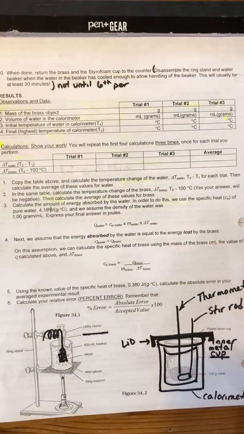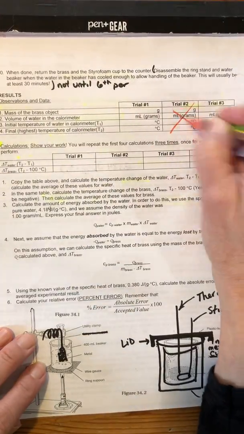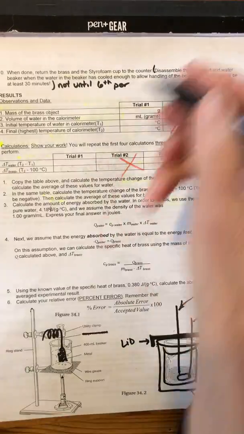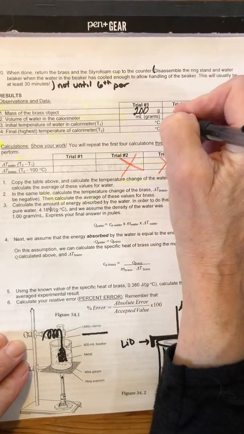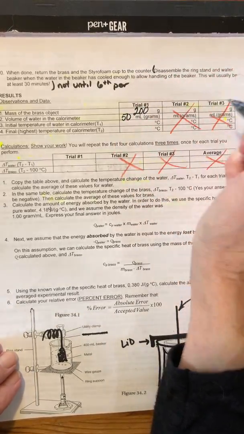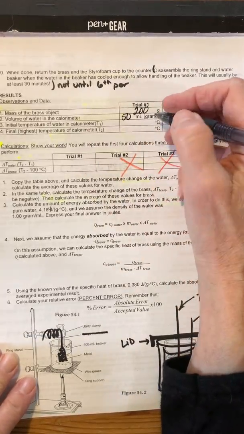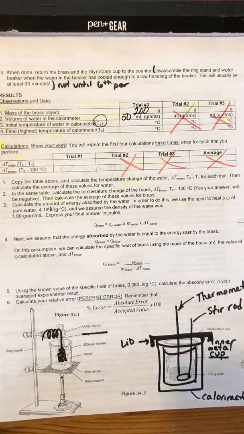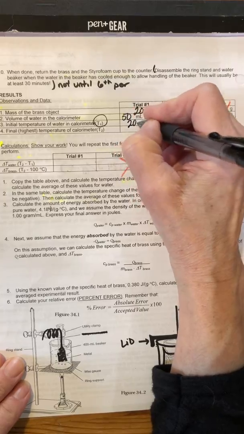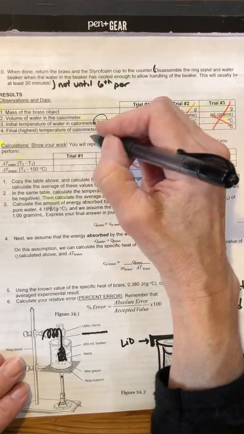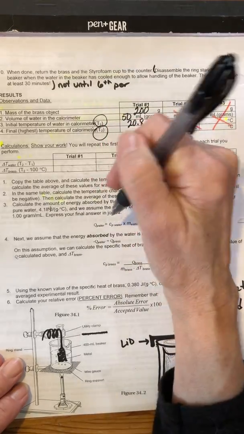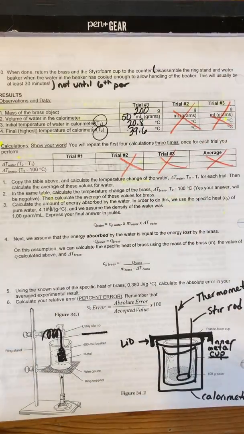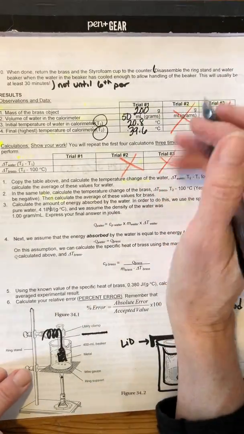On the back is a very tiny data table. Remember, I only did one trial, so there's no averaging required. The mass of the object was 200 grams. The milliliters of water was 50 that I put into the styrofoam cup in the calorimeter. The initial temperature of the water, or T1, was 20.8 degrees. And the final highest temperature of the calorimeter, when I put the mass into the water, came out to be 39.6. I might not have waited quite long enough, but that's the way it goes.